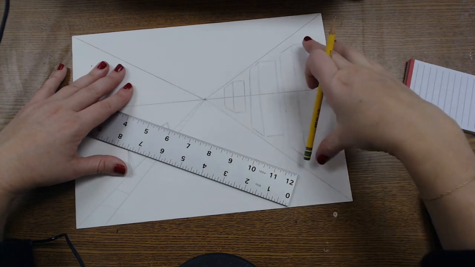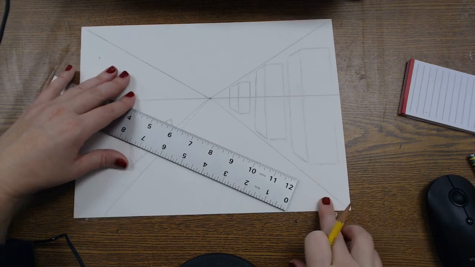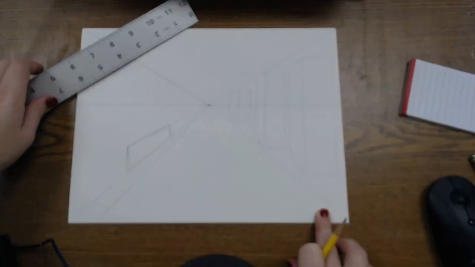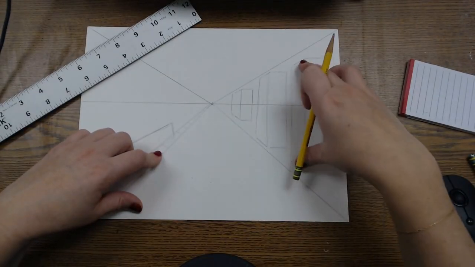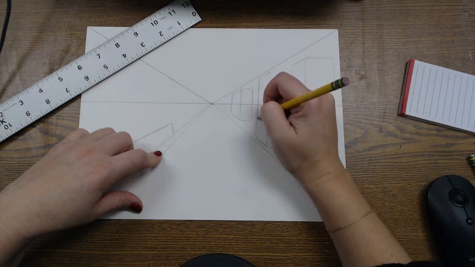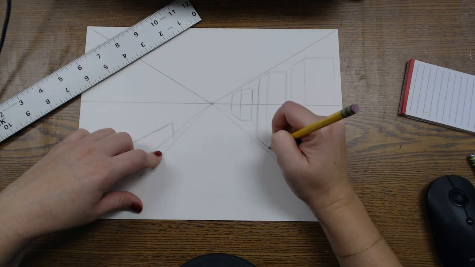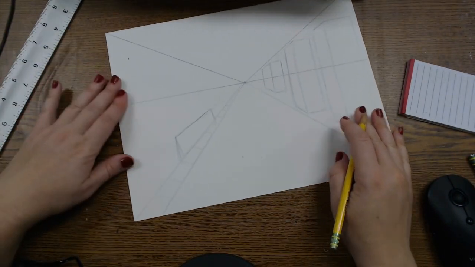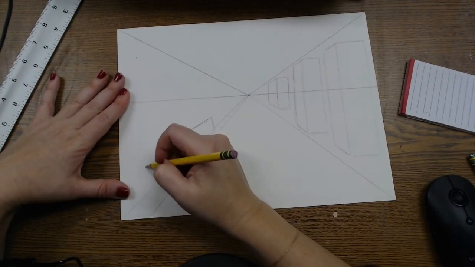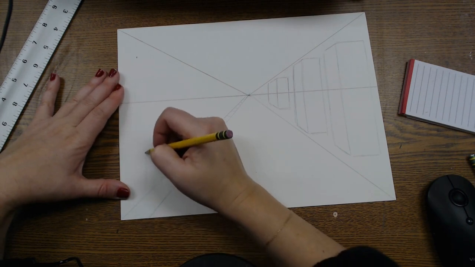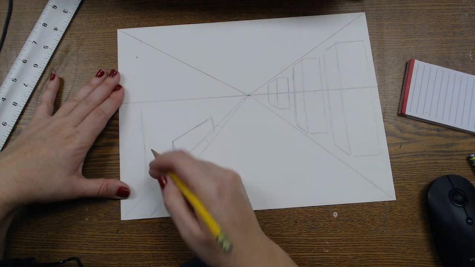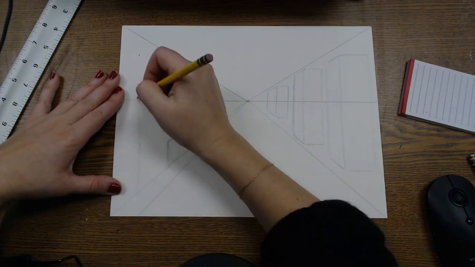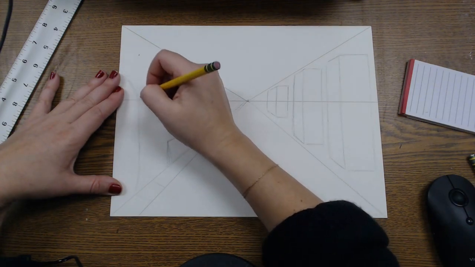And as you see, the building in the front, closer to the bottom of the paper, is bigger. And as they get further away, they become smaller. We could add some details like a tree. I'm going to start with the tree closest to me. That's going to be a lot bigger.